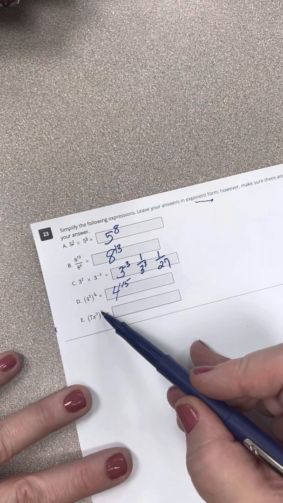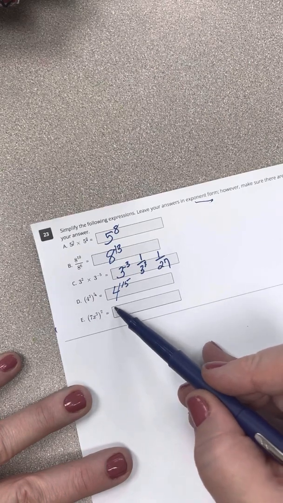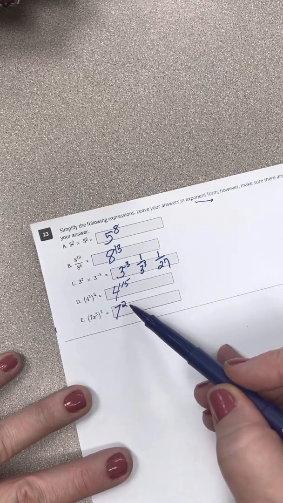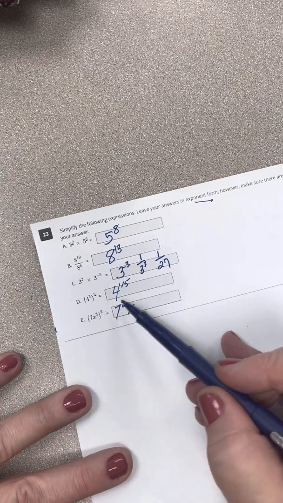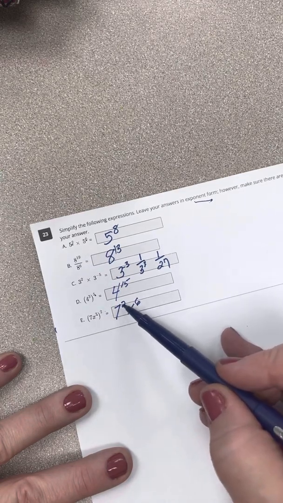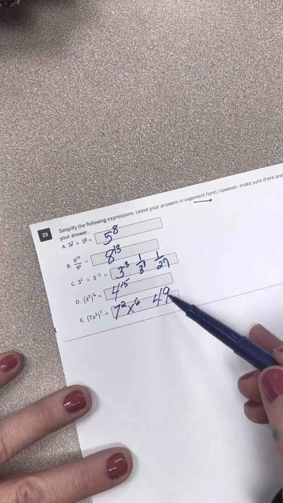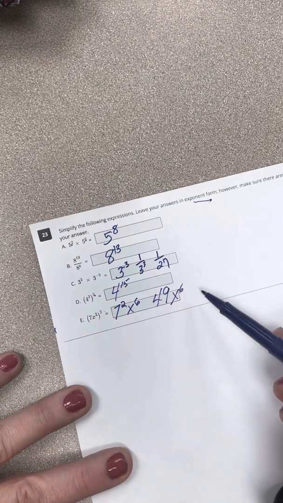All right, this one, I'm distributing that 2 to the 7, so this is 7 to the 2nd, x to the 3 times 2, to the 6. 7 to the 2nd is 49. x to the 6, I do not know.